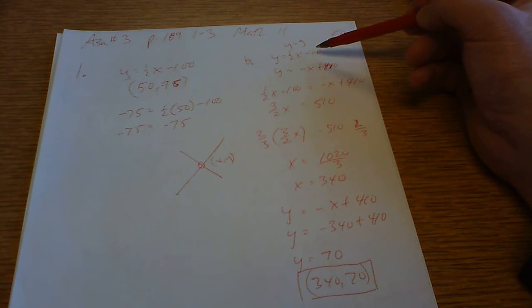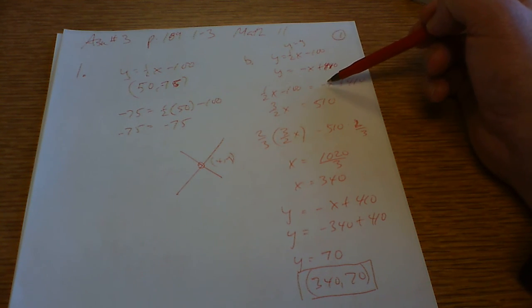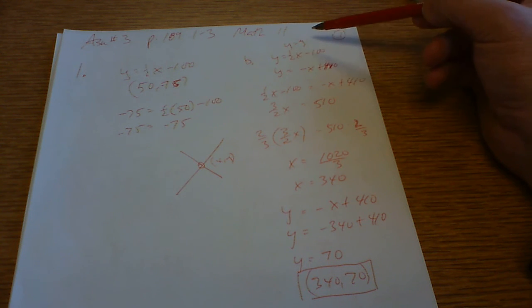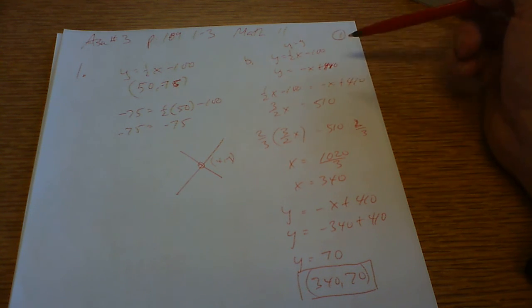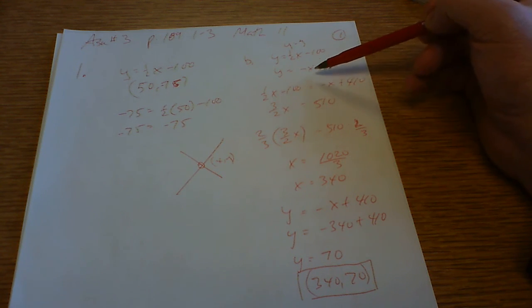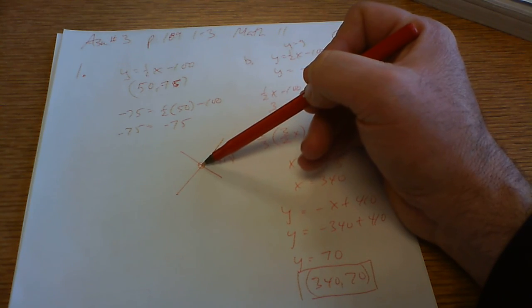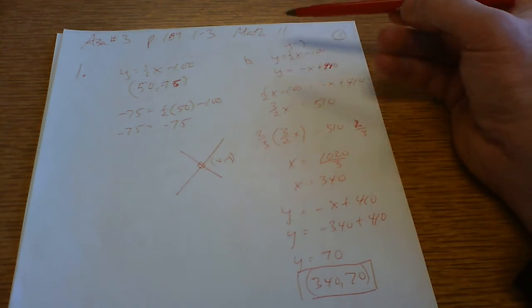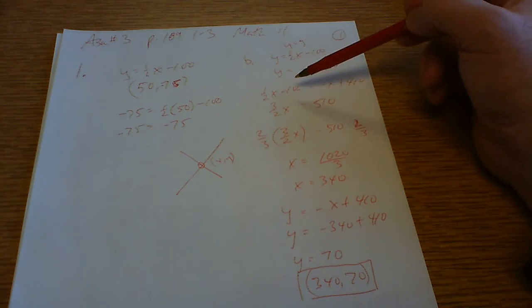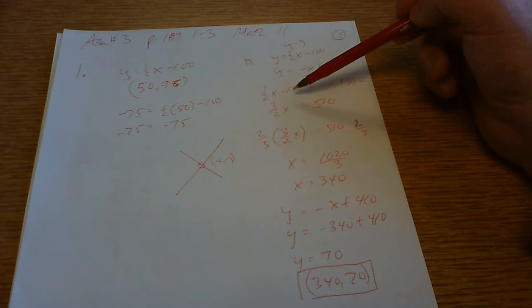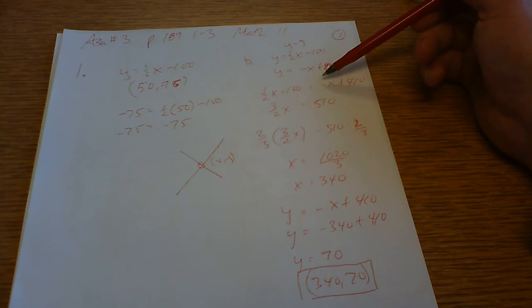So what I have up here is my two equations that I was given, and I set them equal to one another and solve. So 1/2 x minus 100 is equal to minus x plus 410, because that means that y equals y, and that y coordinate is the same as this y coordinate. So set them equal to one another. I've done that, and then I'm going to solve for x.